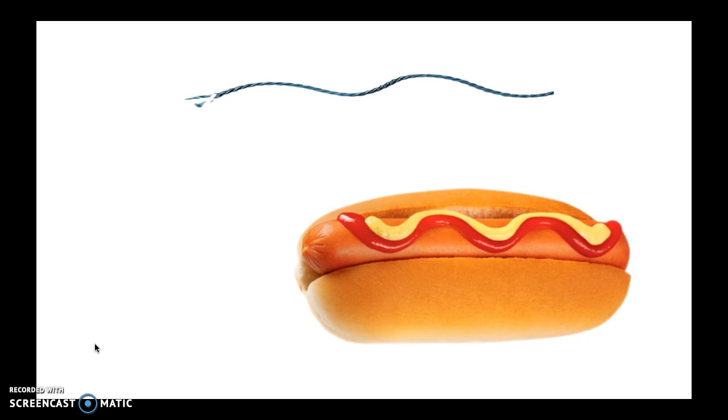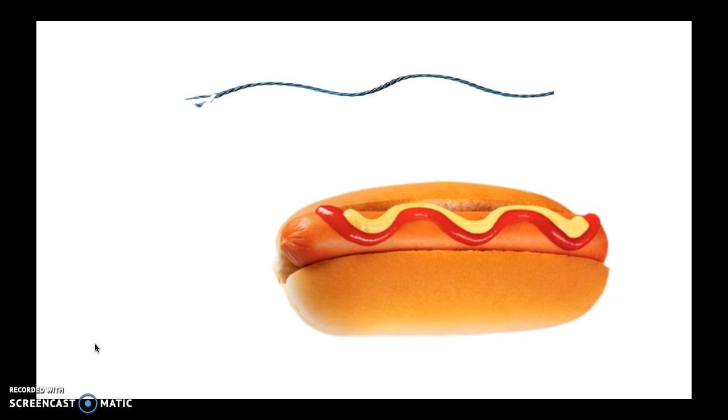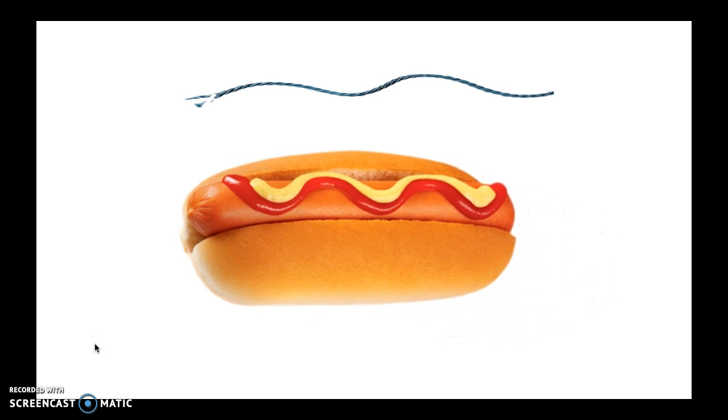What should we do to two objects when we're comparing their length to make it a little bit clearer? Ah, friend, you are so smart. I'm going to go ahead and move them so the end points are together. Now I can clearly see.